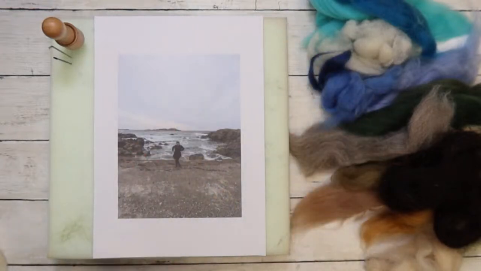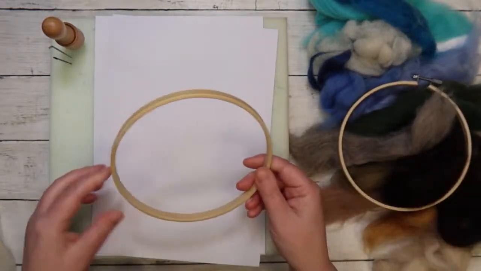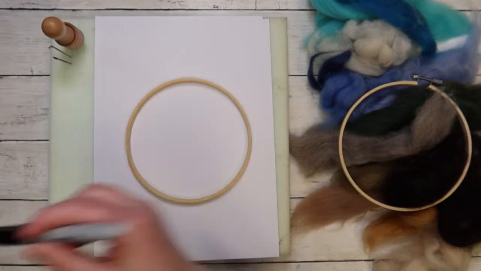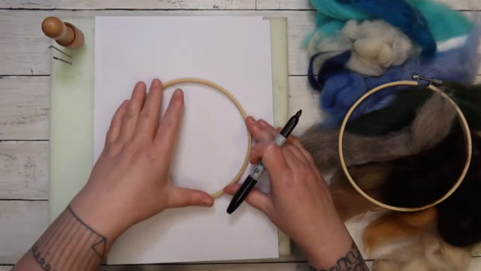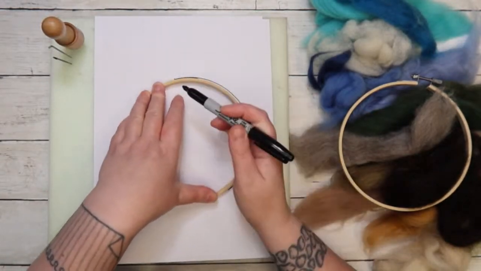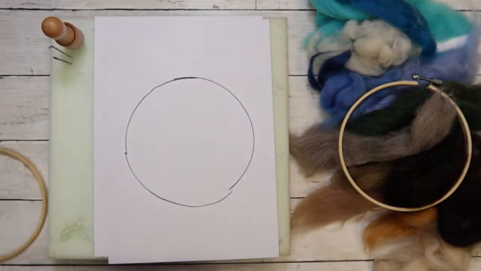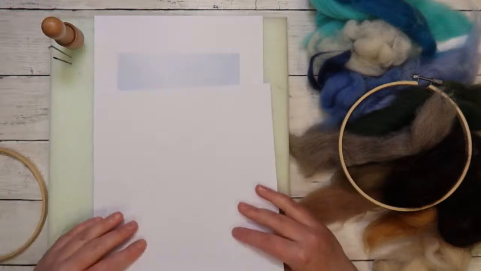Because what we're going to do is take a bit of paper, and I'm going to take the inside of this frame, lay it on the paper, and with my handy dandy Sharpie or any other pen, I'm going to draw around very roughly. It does not matter if it's wonky in the slightest. Draw around my circle. In fact, I only needed to draw around a quarter of the circle.